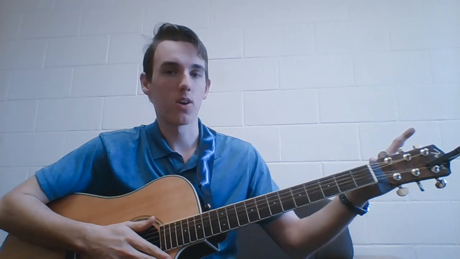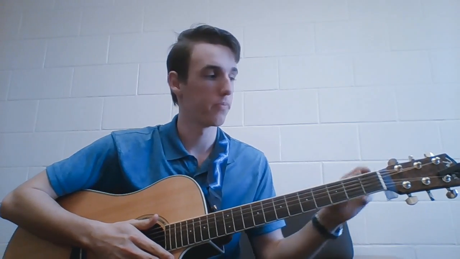At the head of the guitar we have the tuning machines, or the tuning pegs, depending on what you want to call them. They can tighten and loosen each string so that it plays a different pitch. Like so. To start off, we want to make sure that our instrument is in tune.